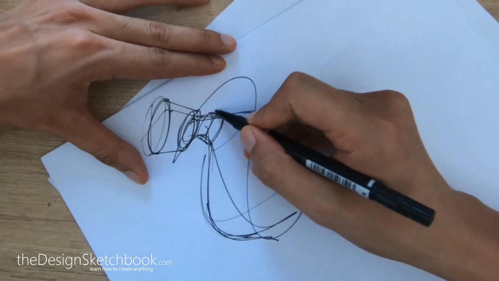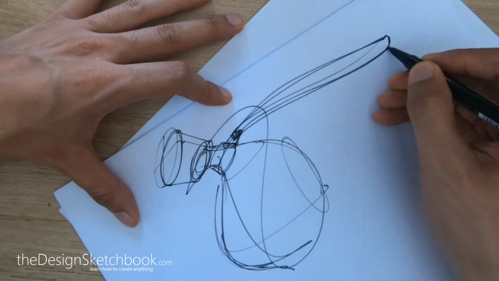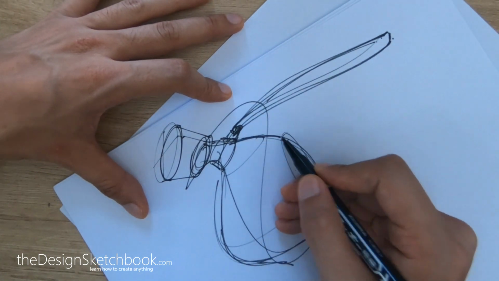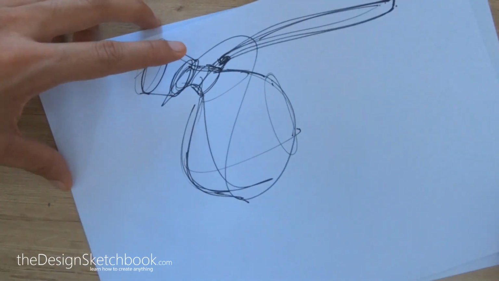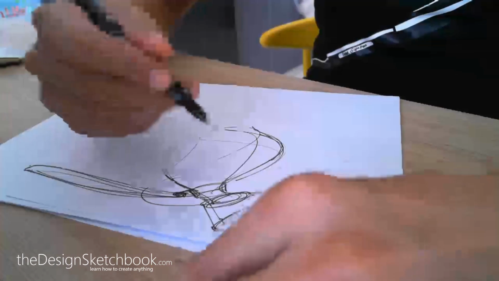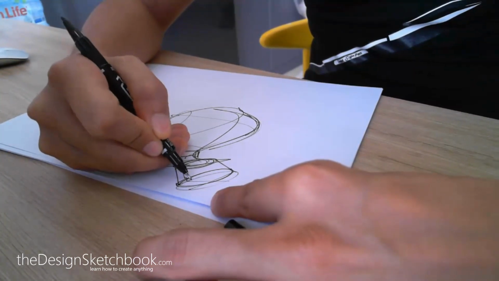It's like when you are looking at the clouds and then you come up with some random shapes that look like something existing, and this is what you want to do here in this exercise. And I'm going to add some more details like a sling here to make this bottle, this flexible bottle, something more portable.